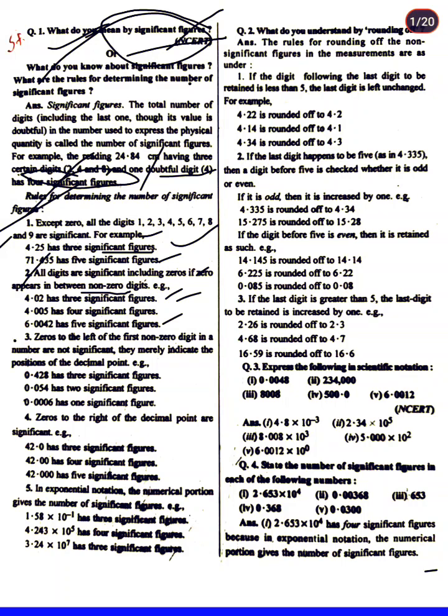Now the third rule: zeros to the left of the first non-zero digit in a number are not significant, and they merely indicate the position of the decimal point. For example, 0.428 has 3 significant figures, 0.054 has 2 significant figures and 0.0006 has 1 significant figure.